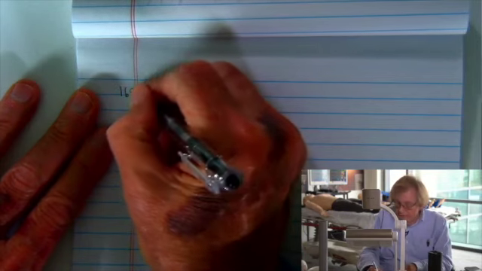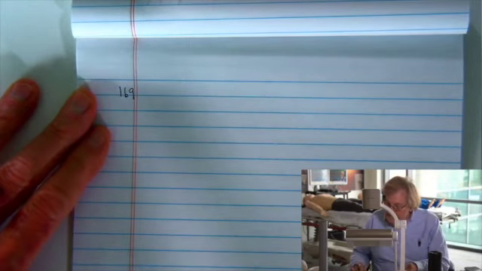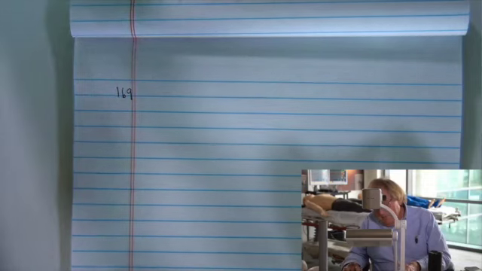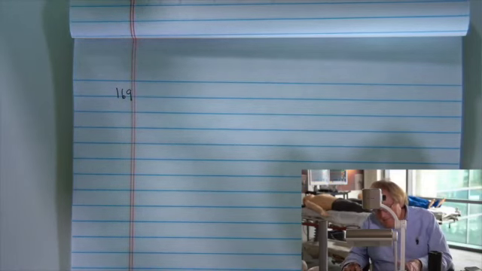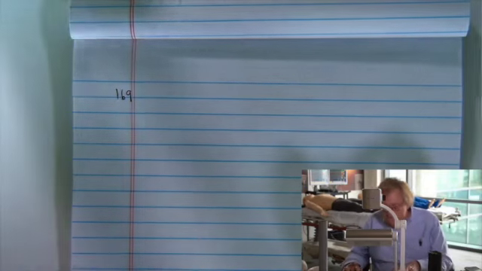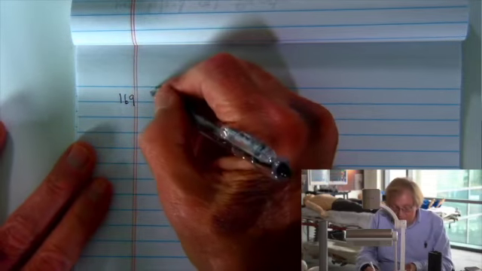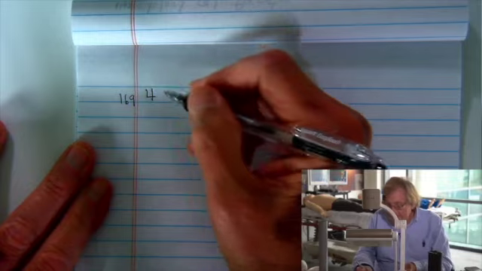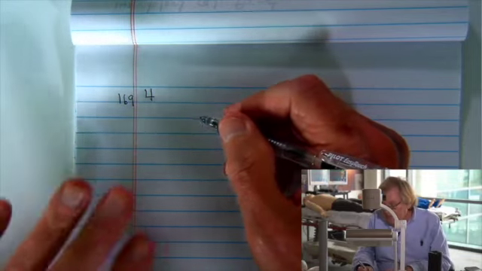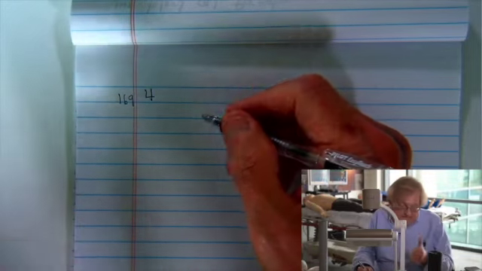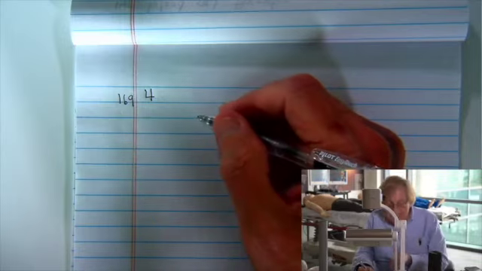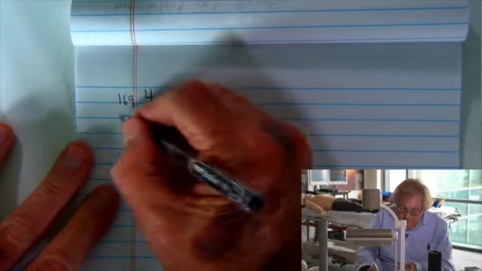asks the question, the number of pollex phalanges. Remember my pollex is my thumb. My thumb has only got 2 phalanges. I've got 2 thumbs, so the answer is 4. So there's 4 pollex phalanges if I count both thumbs, okay? If you said how many in one pollex, the answer would be 2.